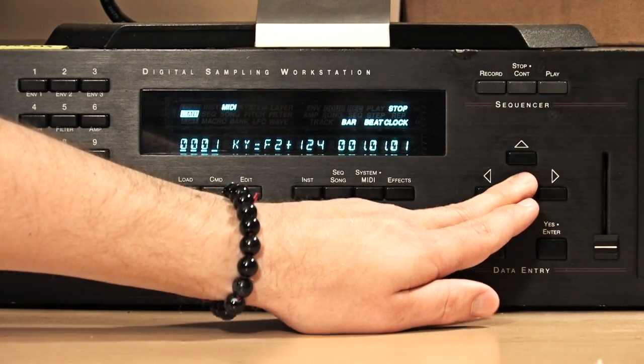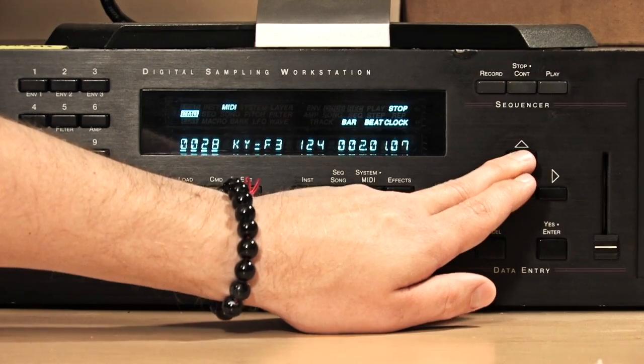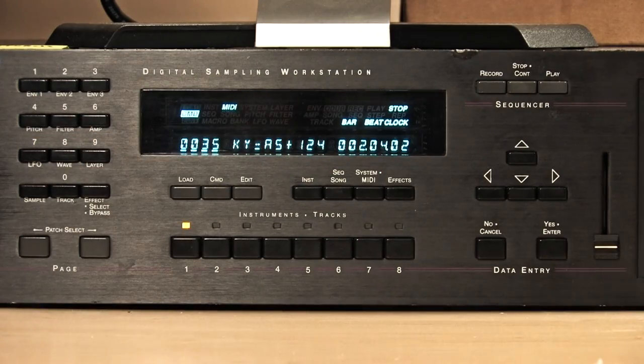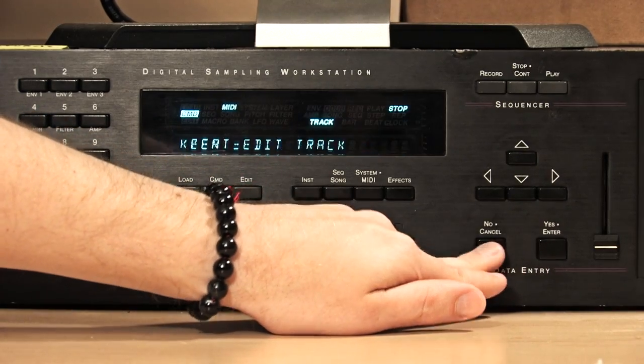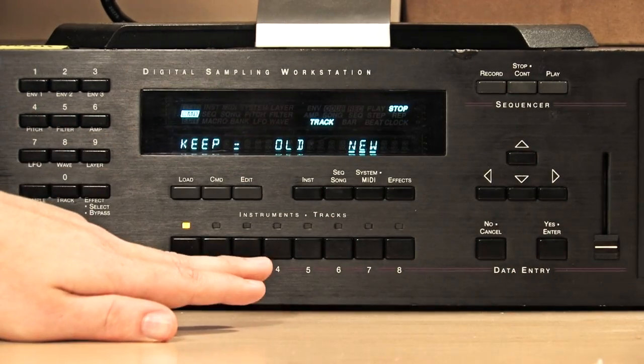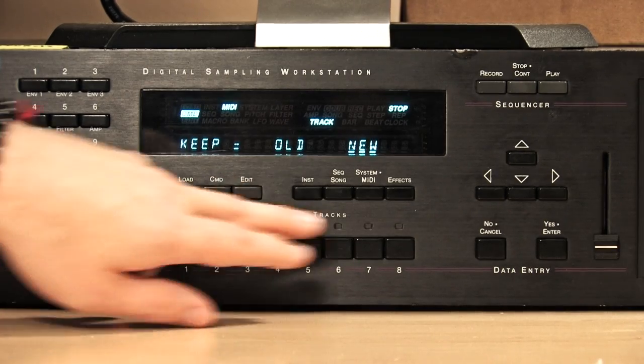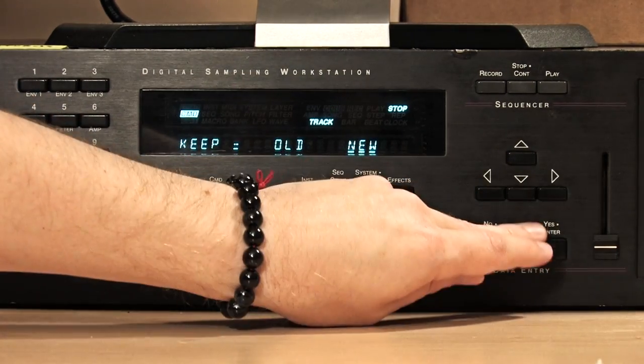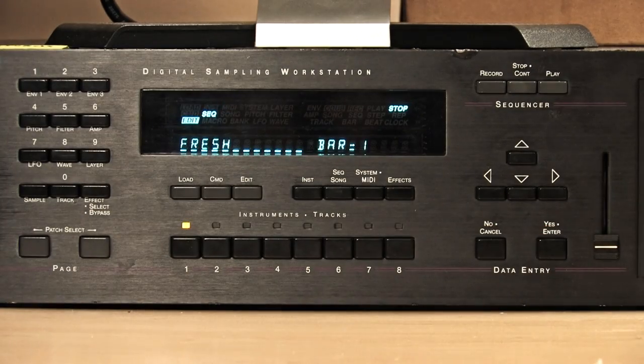And you can go through every single event. If we just wanted to remove the toms, we could do that. We're just going to say hit no or cancel, and it's going to give us the option to save it. So we can play our new. And you'll notice that the hats are gone compared to our original. So we'll pick yes, this is our new pattern that we like.